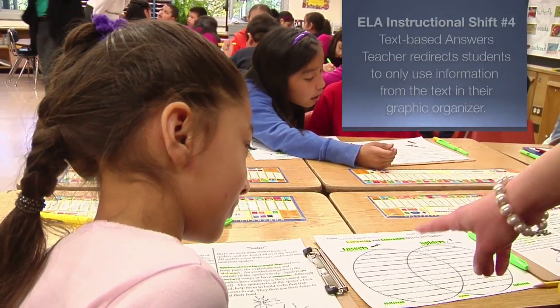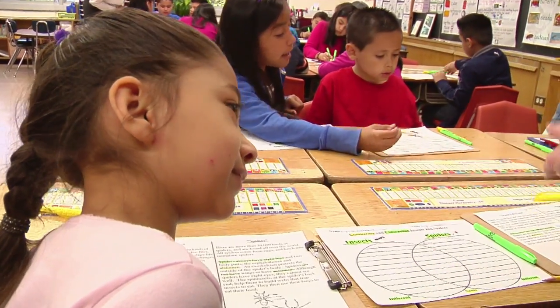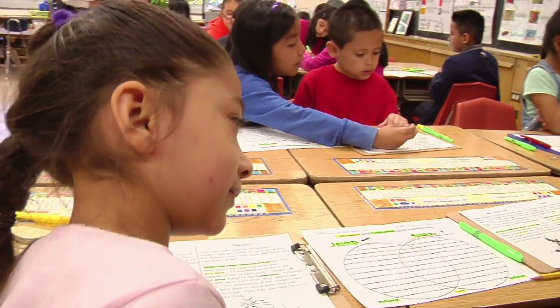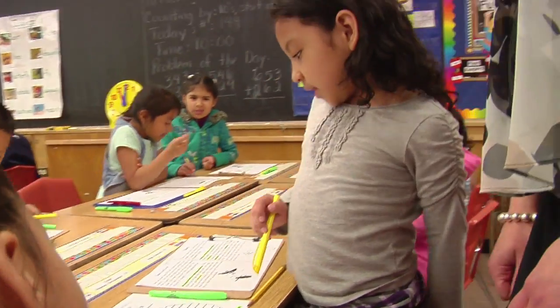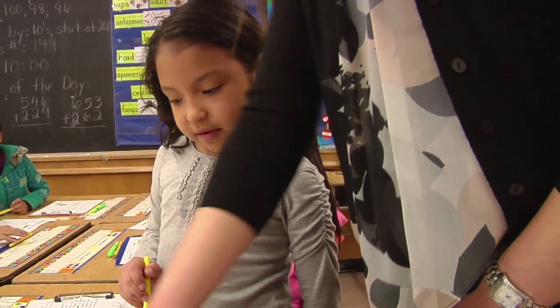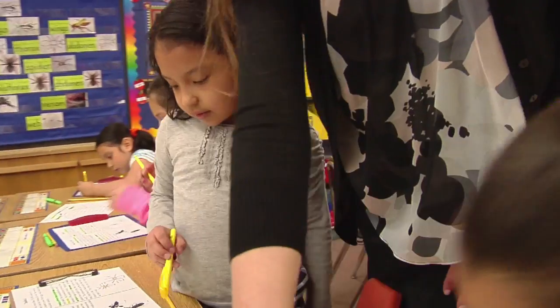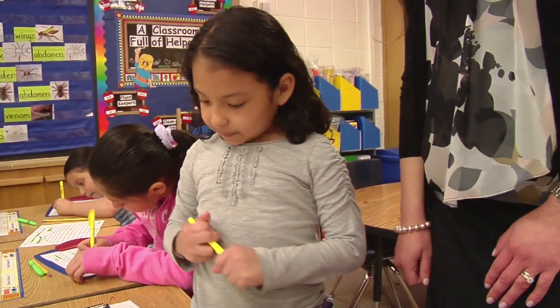So instead of saying that they both have life cycles, what is another similarity that we can find? Angie, you found it. What can we say? That they begin as an egg. Exactly. That they both come from eggs because both texts say that. So let's highlight that as a similarity.